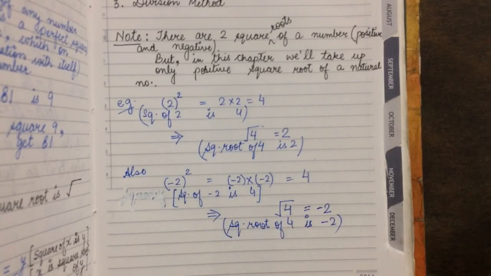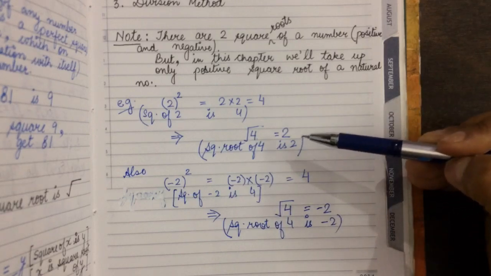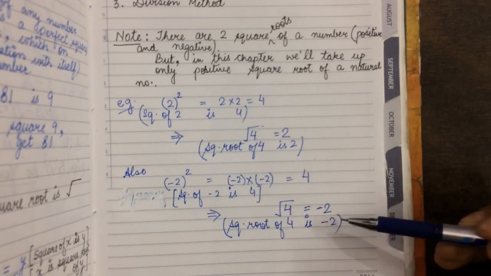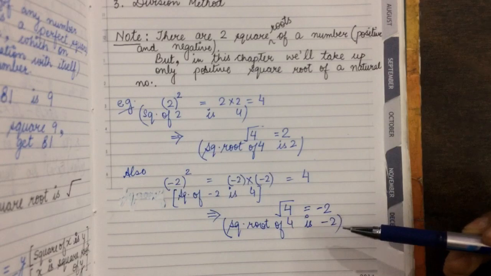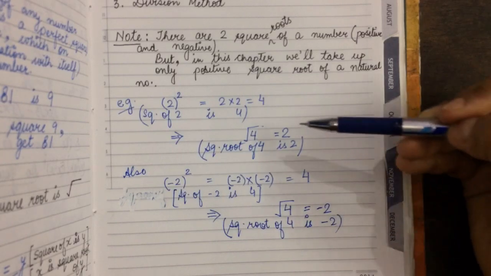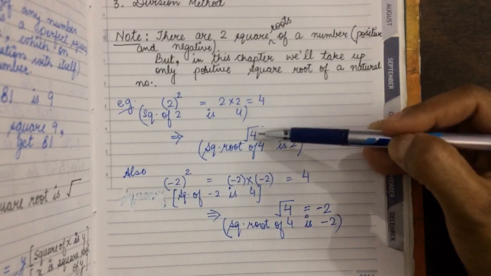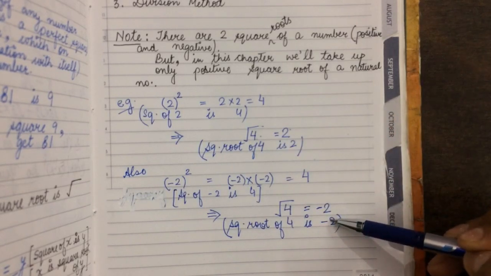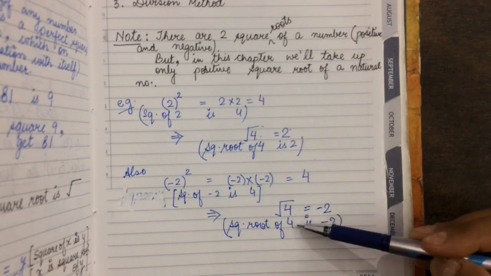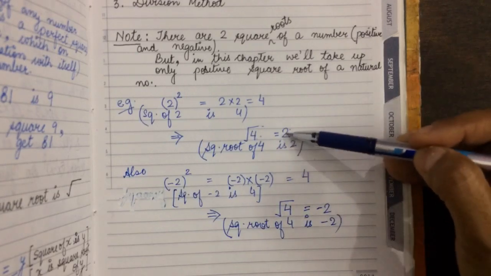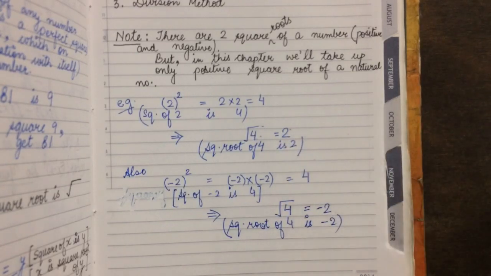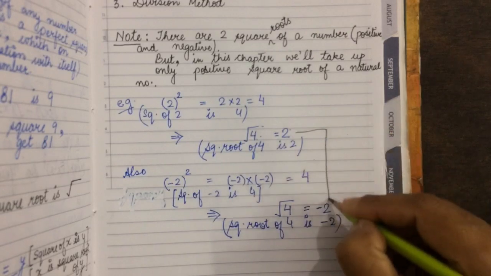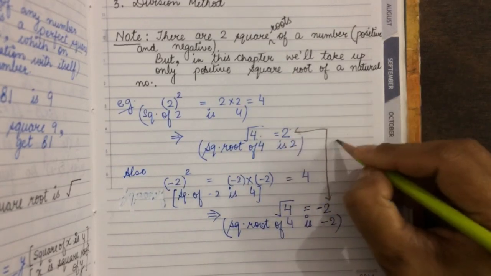So if I want to find out the square root of 4, I can give the answer as plus 2 or I can give the answer as minus 2, because if I square 2, the answer will be 4, and if I square minus 2, then also the answer will be 4. Both these numbers on squaring give the answer as 4.